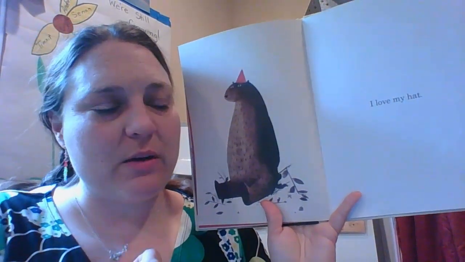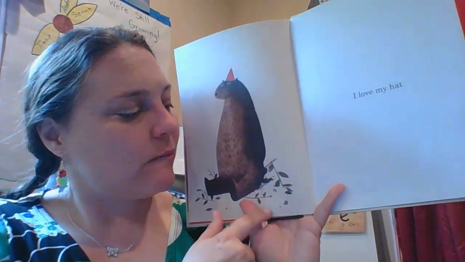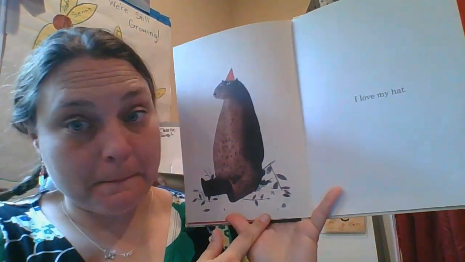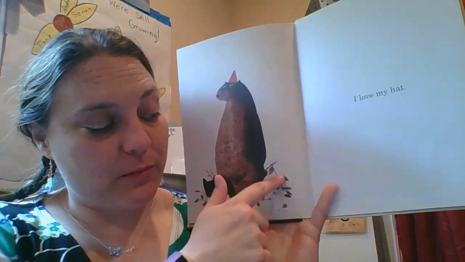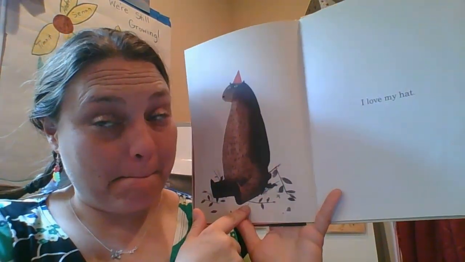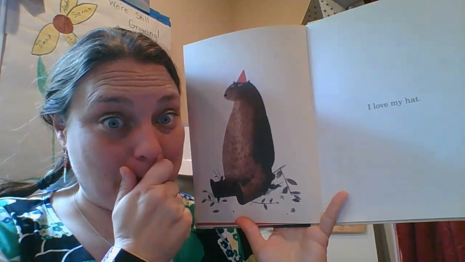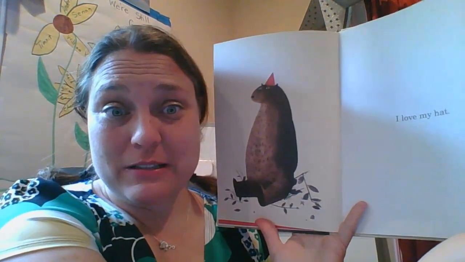Now, think about where that rabbit was sitting. Where he's sitting. Do you think it's important that he's sitting and there's a bunch of broken branches and sticks? What do you think he did to that rabbit? Do you think it's important?